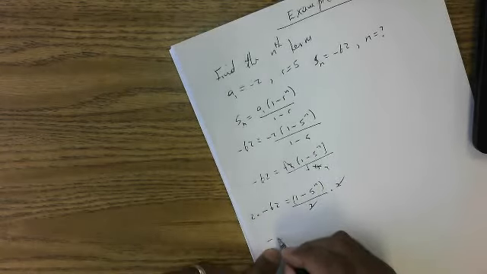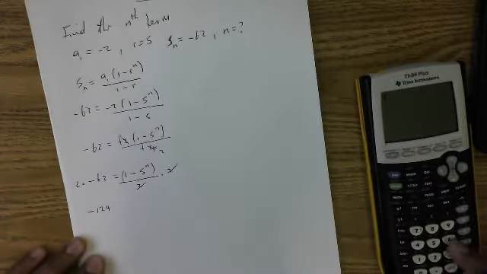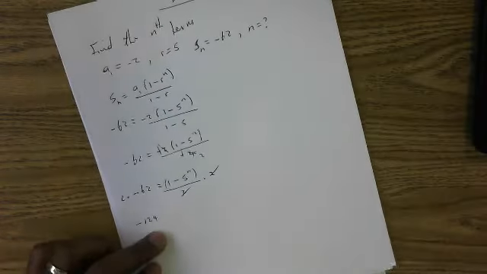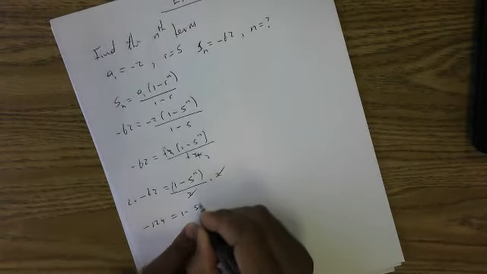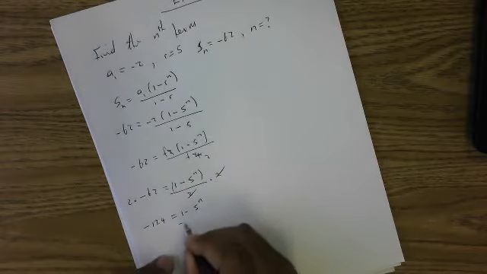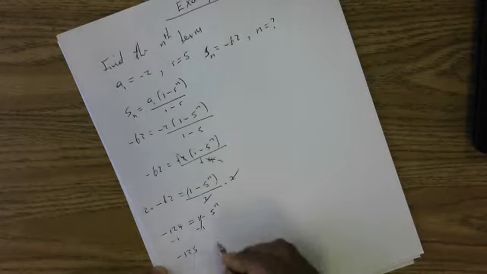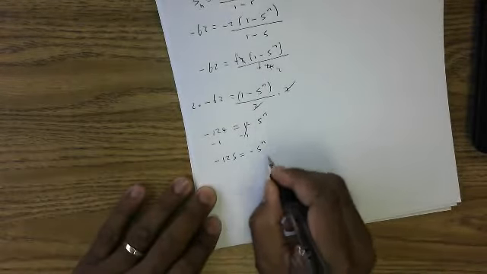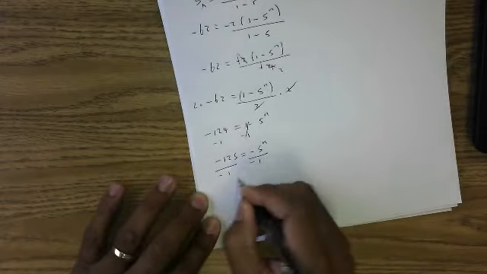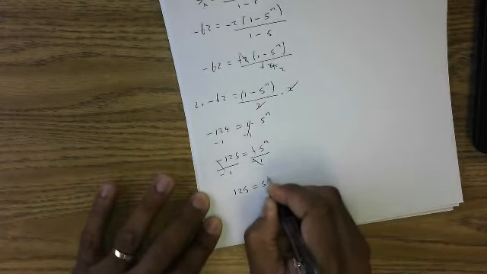So negative 124, let's check that, 62 times 2, that's 124, right? That's negative 124 equals 1 minus 5 to the n. Now we could go ahead and subtract 1 from both sides. So this is negative 125. Negative 125 equals negative 5 to the n. And I could divide both sides by negative 1 to get rid of the negative. So 125 equals 5 to the n.